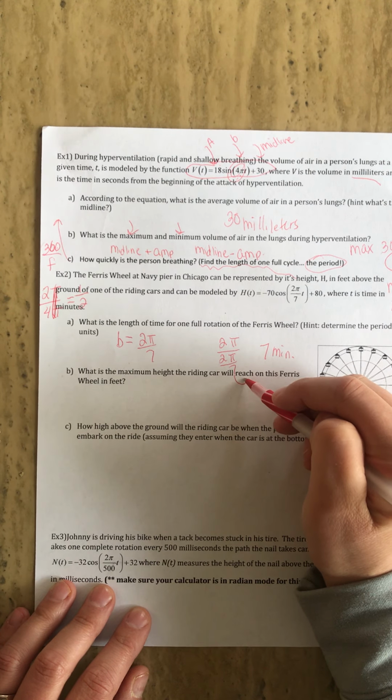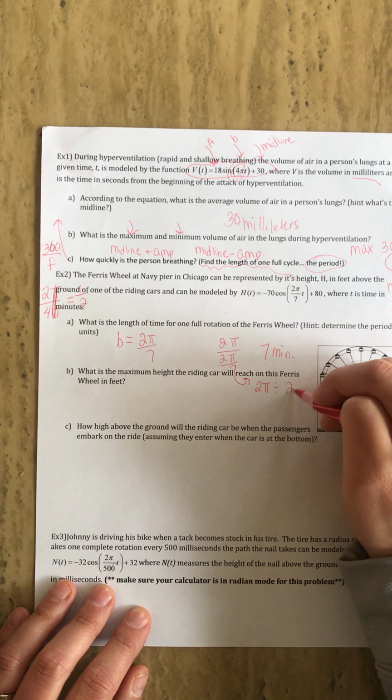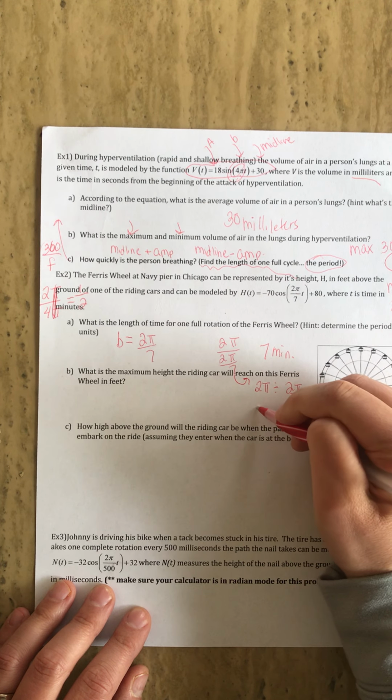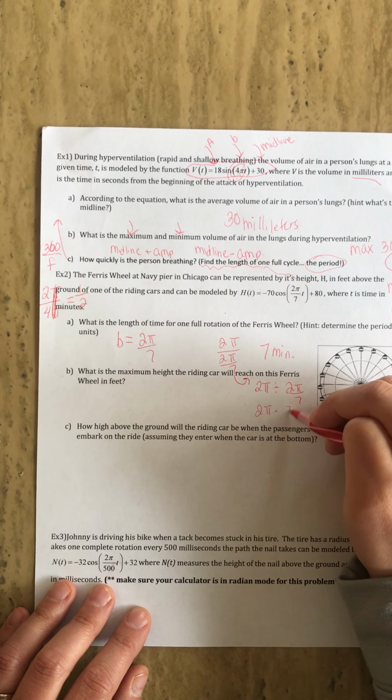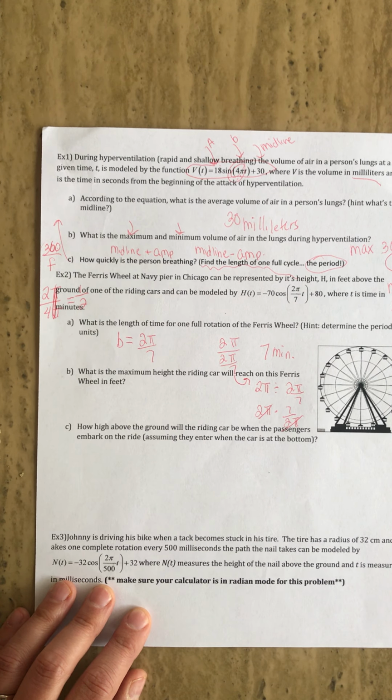Okay, and if you want to see this right here, I'll do this, 2 pi divided by 2 pi over 7. Remember, we multiply by the reciprocal, so you have 2 pi times 7 over 2 pi, and that's going to cancel out and just give us 7.